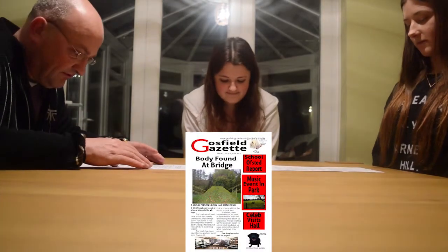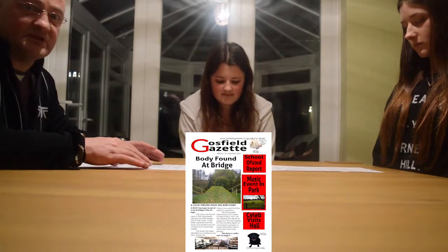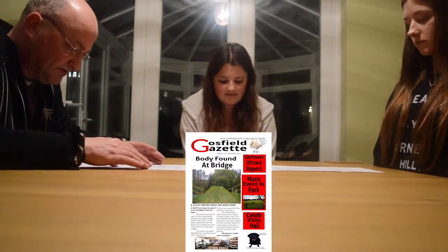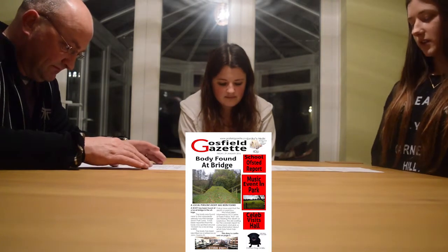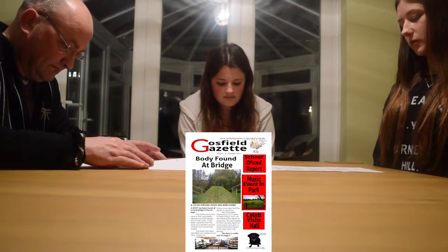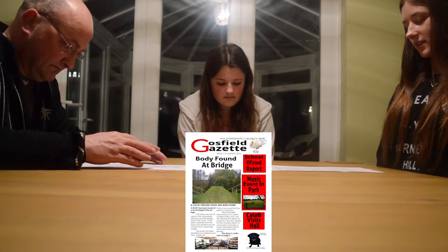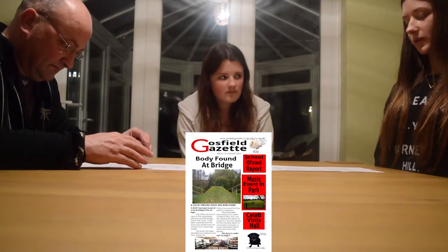The Gosfield Gazette. So the house style is a black and red format, which is almost typical of what happens for most local newspapers. The masthead is at the top and in the centre, which conforms to the local conventions of a newspaper. It's easy for people to see and uses the house style, which is formal.